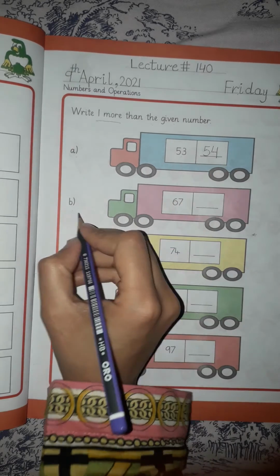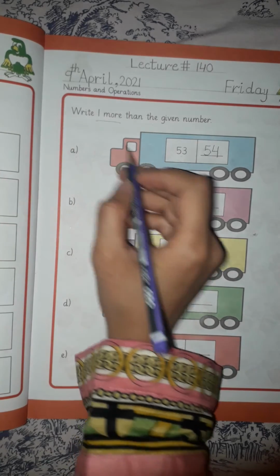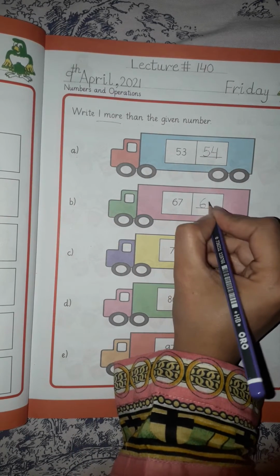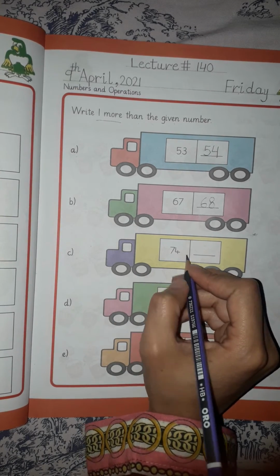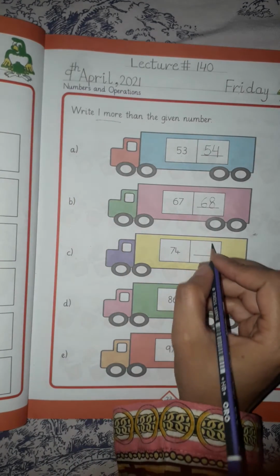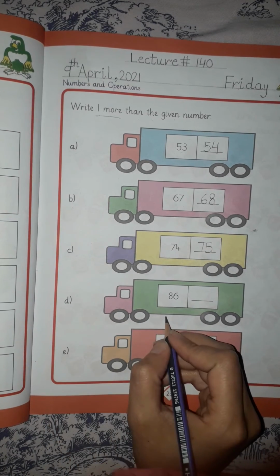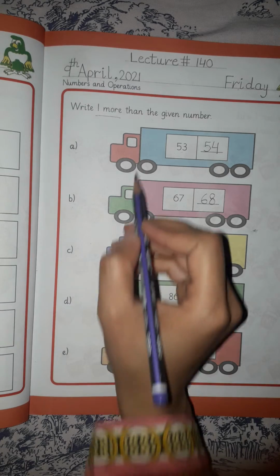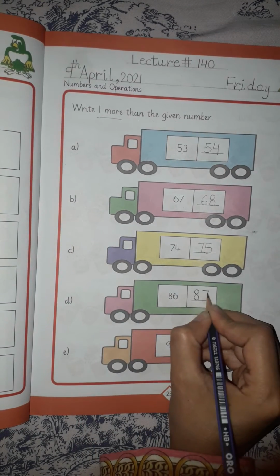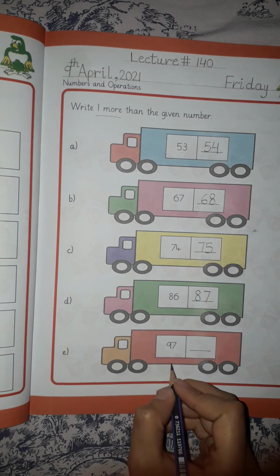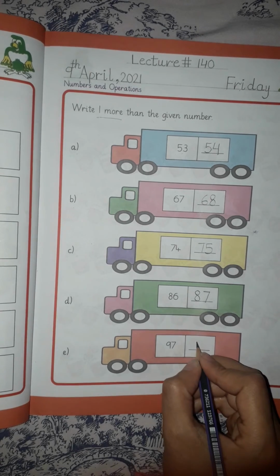54. Part B, 67. If we add 1, it becomes 68. Part C, 74. If we add 1, it becomes 75. Part D, 86. If we add 1, it becomes 87. Part E, 97. If we add 1, it becomes 98.